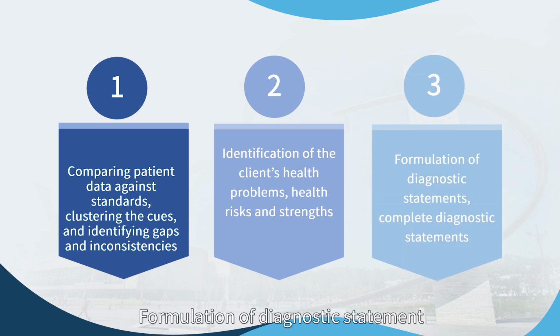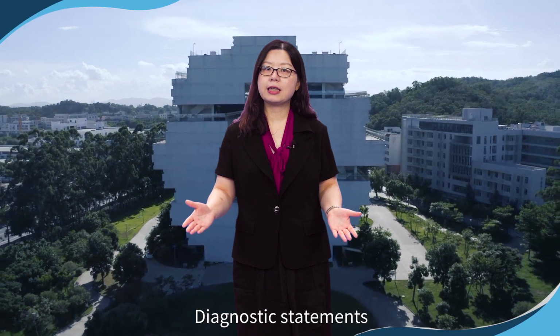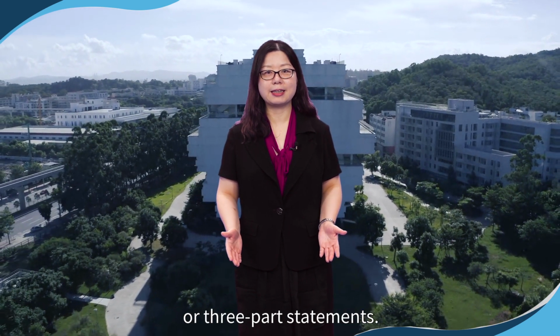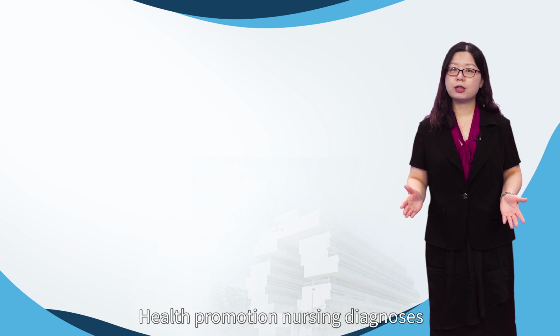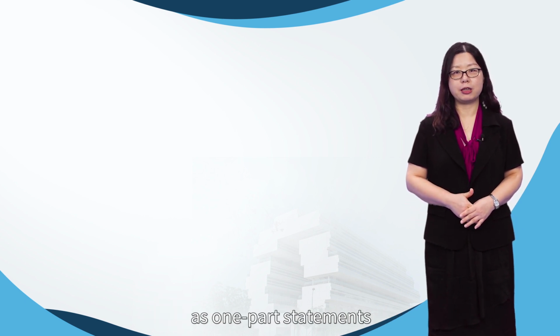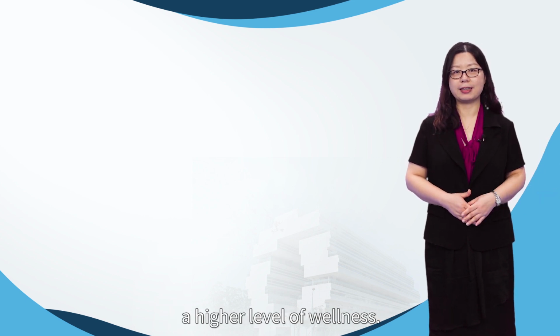Formulation of diagnostic statement is the last step of the diagnostic process, wherein the nurse creates diagnostic statements. Diagnostic statements can be one-part, two-part, or three-part statements. Health promotion nursing diagnoses are usually written as one-part statements because related factors are always the same, which is motivated to achieve a higher level of wellness.